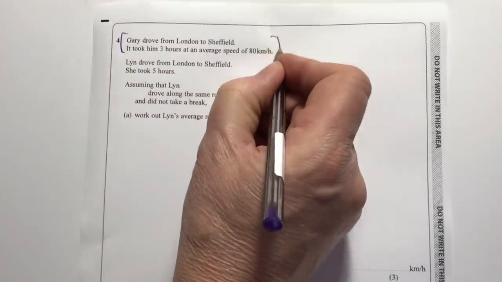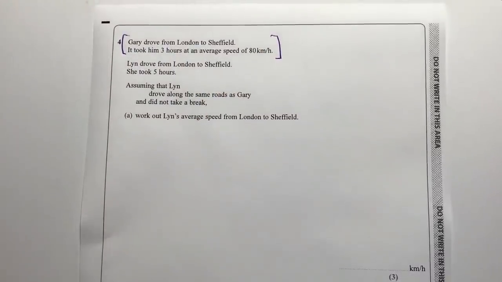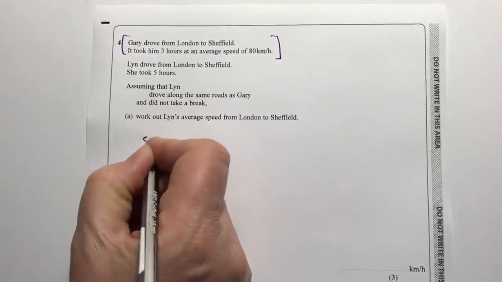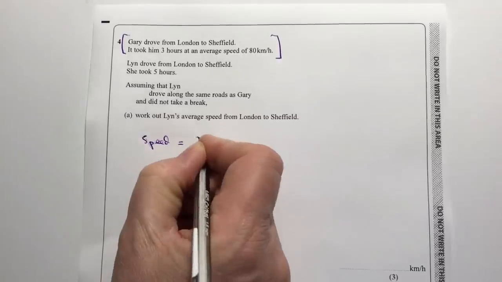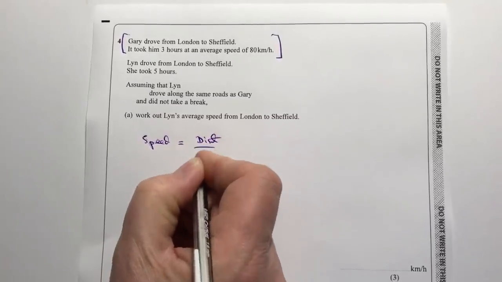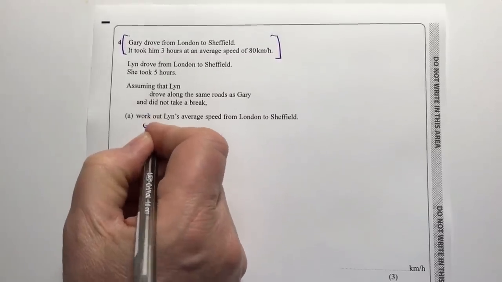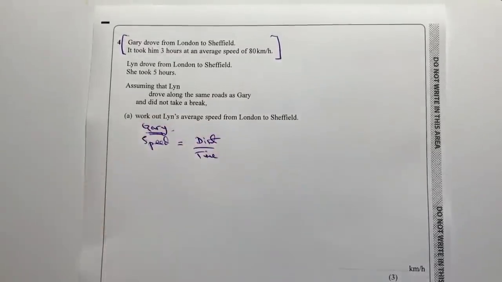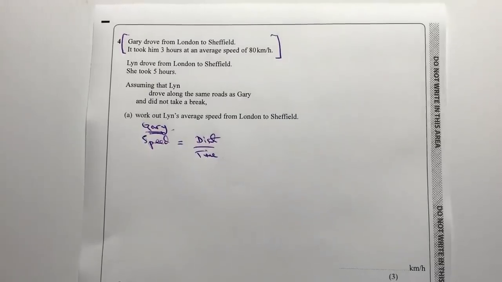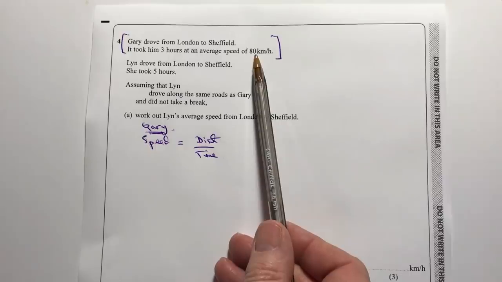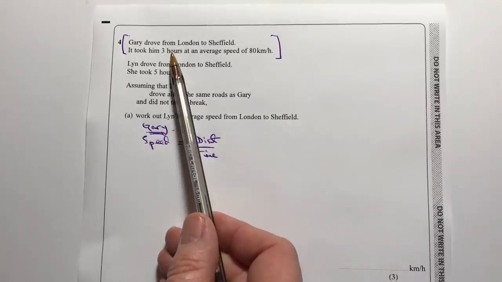If we just concentrate on that for a minute, let's have a look at Gary's journey. Well, okay, as you know, speed equals distance divided by time. Now I'm not worried about anything else to do with the rest of the question. I'm only interested at this moment in time in Gary's distance and speed and time. So Gary drove at an average speed of 80 kilometres per hour, and it took him 3 hours.